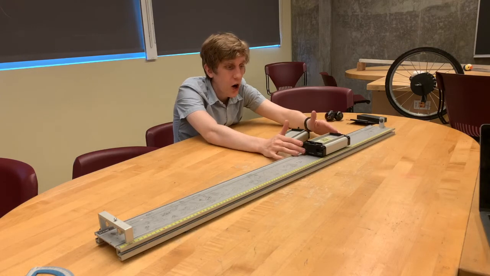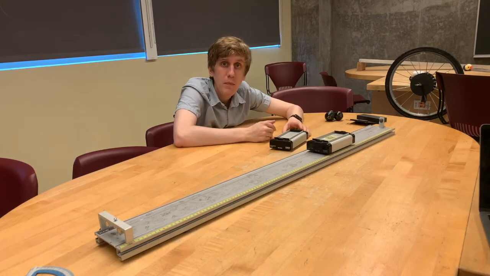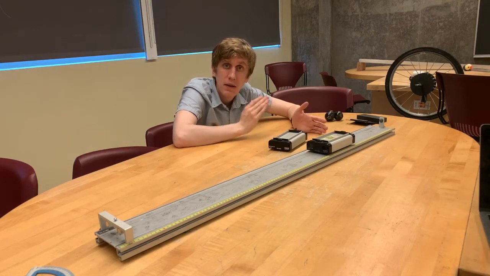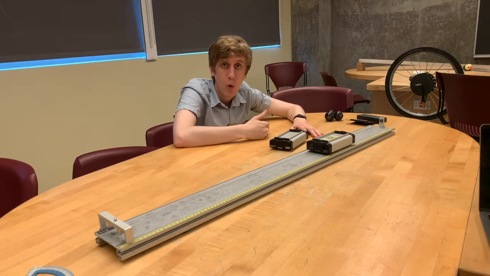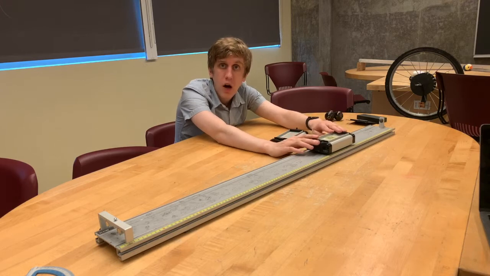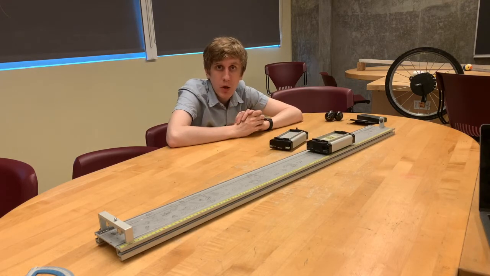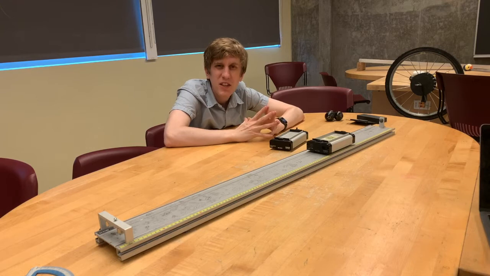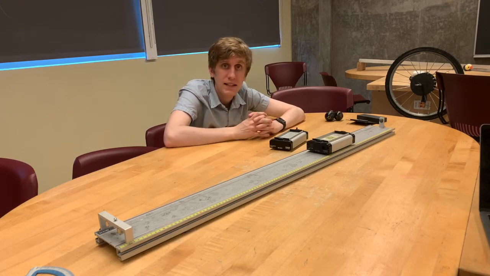I've set up this cart on this track. For the moment, we're going to take this system to be frictionless. The reason this is important is that friction is an outside force on this cart, and so it would break momentum conservation. But for the relatively short time periods we're going to be looking at in this example, thinking of it as being frictionless is just fine.